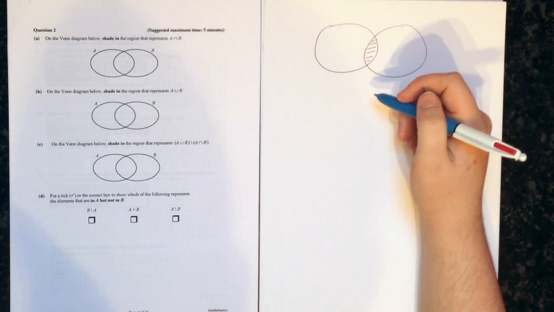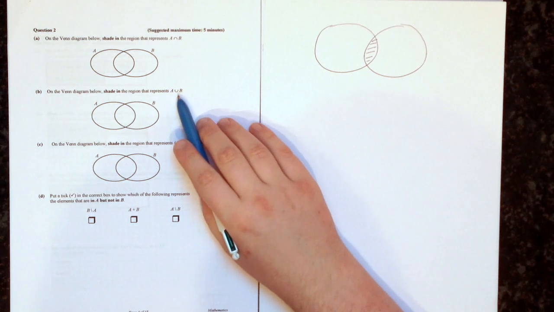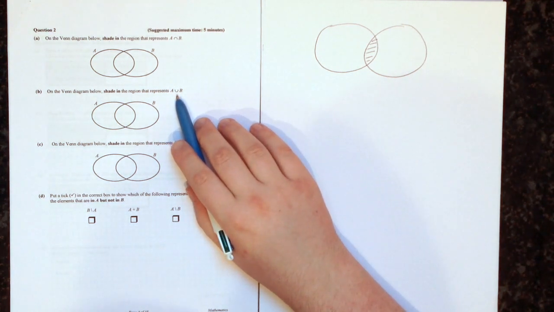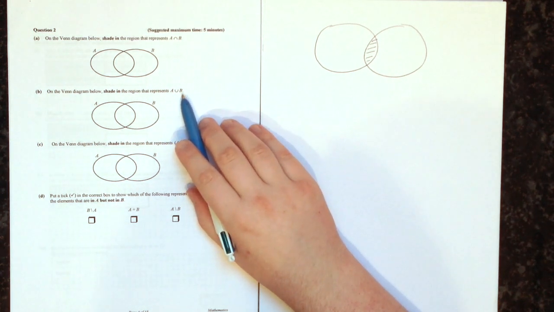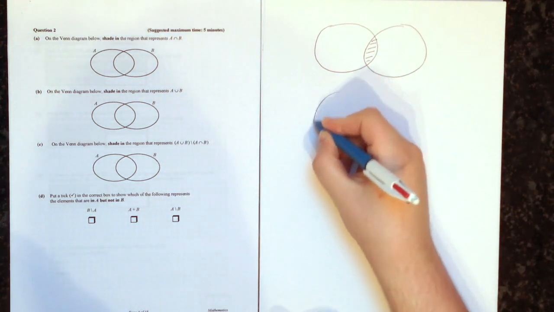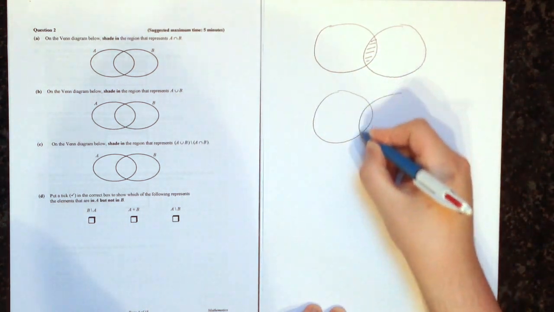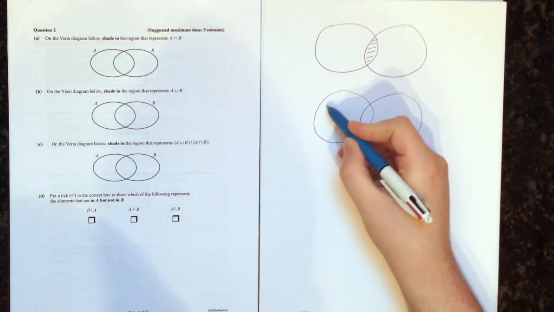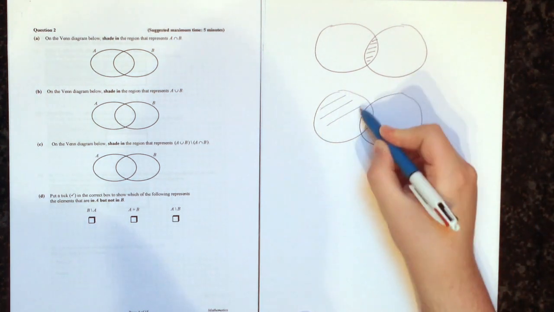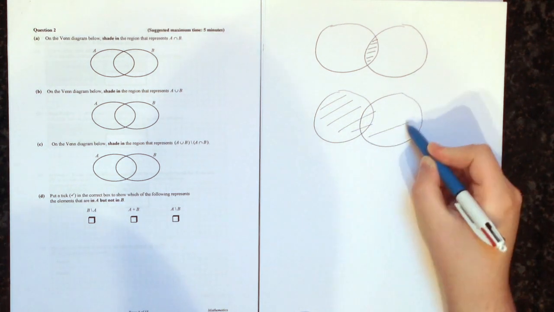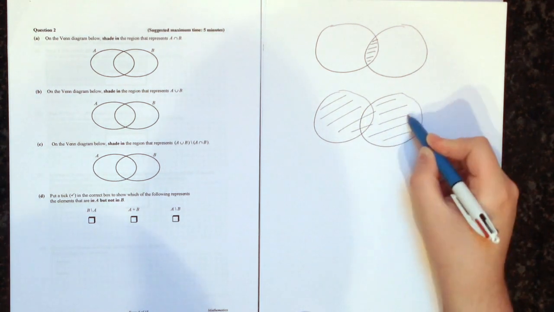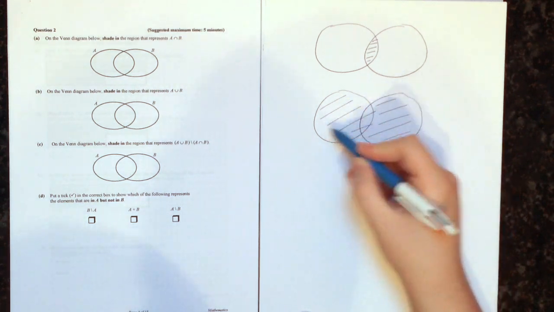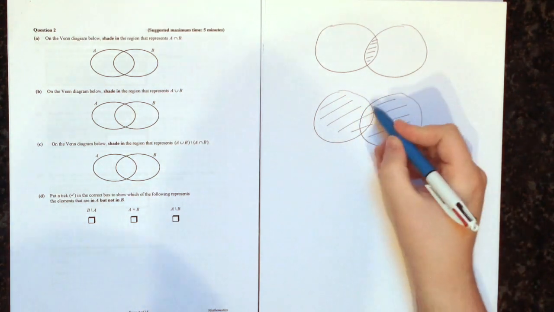Next, we're told on the Venn diagram below, shade in the region that represents A union B. So this time, they give us this lowercase u symbol. That means union. That means everything that's in A or B. So every part of A or B. So if we're given the set A and the set B, then everything that's in either of them will be everything within the circles. So we're going to have everything shaded in. So that's this section, and the bit in between them are all shaded in.